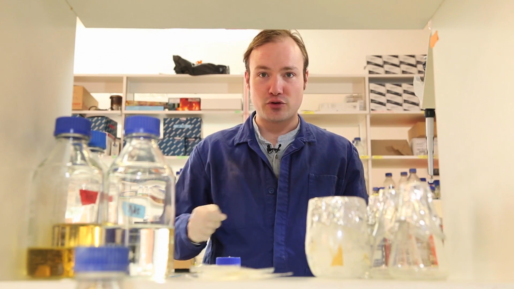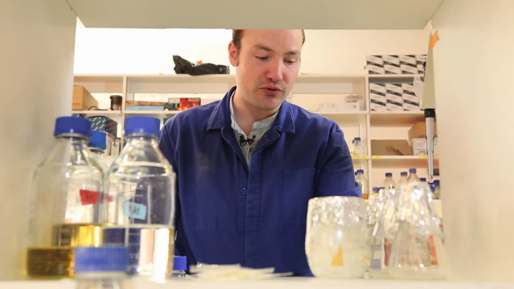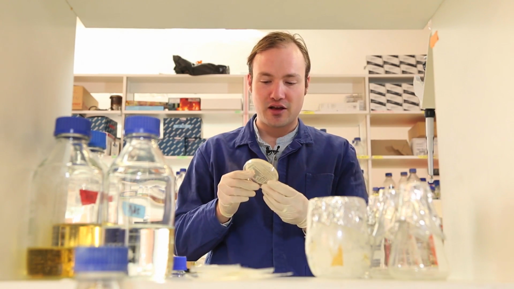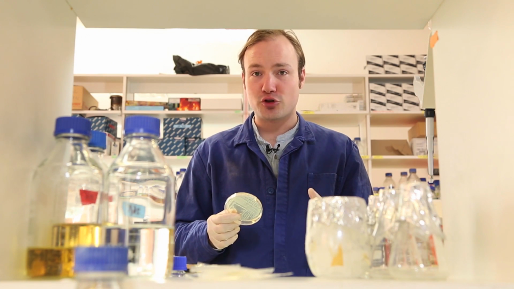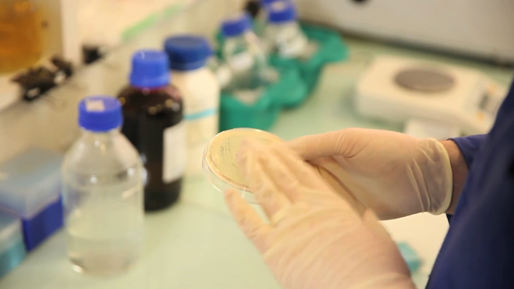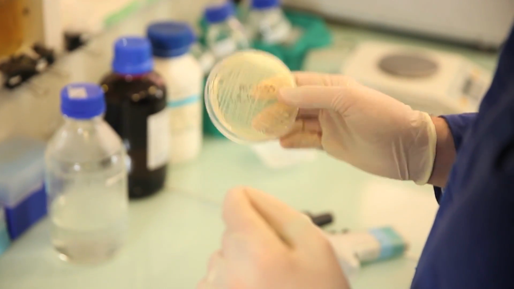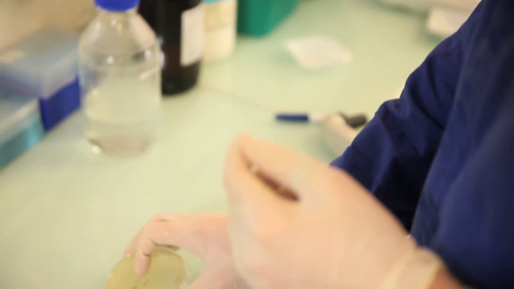Now we're going to go ahead and start the culture of cells that we're going to actually be making competent. For this, I have a plate of MG1655. You might want to use NEB Turbo or DH5 Alpha or some other cloning strain. This is just a wild type strain of E. coli, and it's what I happen to have ready around the lab.